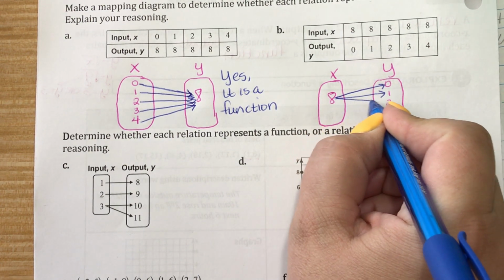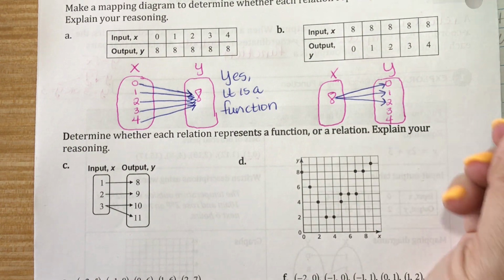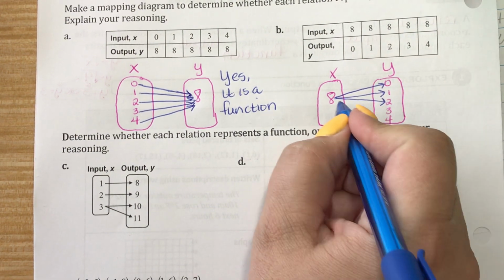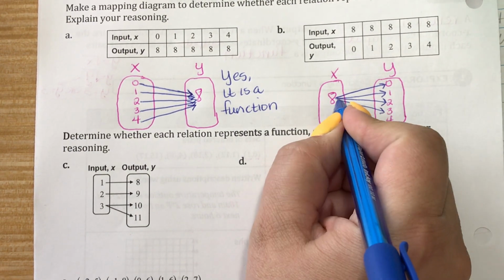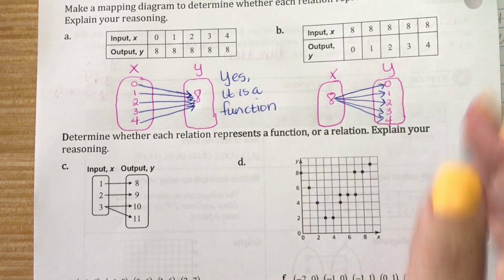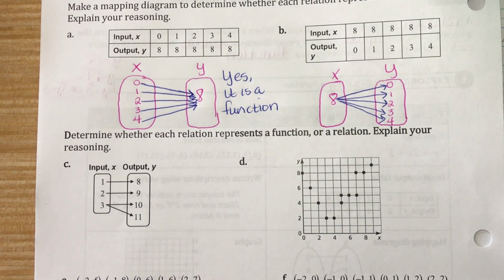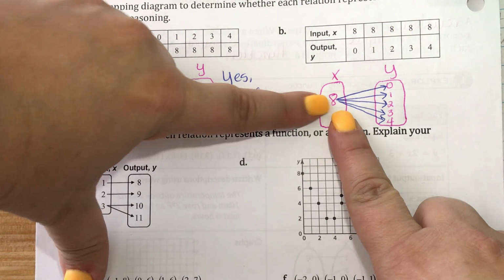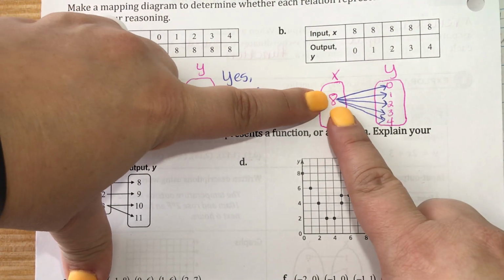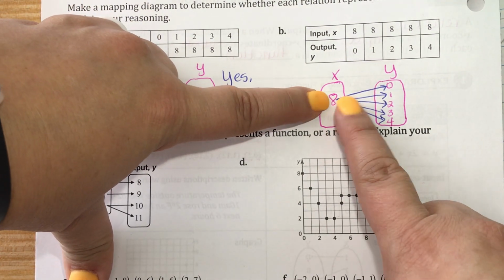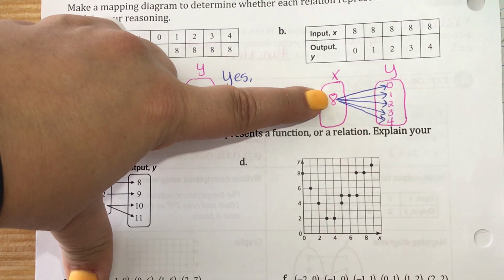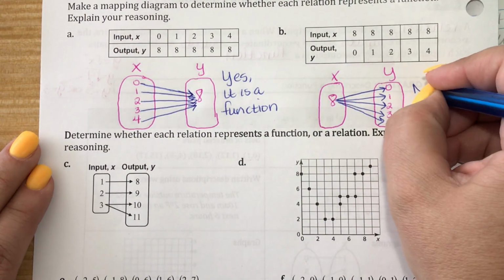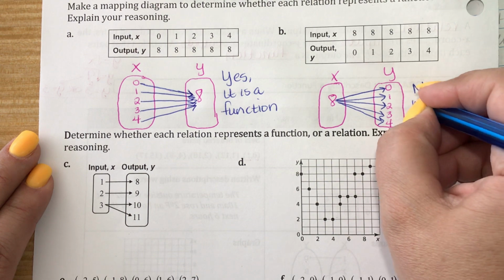So now we've got 0, 1, 2. All the same input is giving me multiple outputs here. And you can see the same thing's going to happen here. 8 is going to map to the 3, and 8 is going to map to the 4. Now, this is an exaggerated example, but the important part is to see, yes, if you have an input with more than one arrow coming out of that same number, meaning that input is mapping to multiple outputs, that is not a function. Nope, this is not a function.